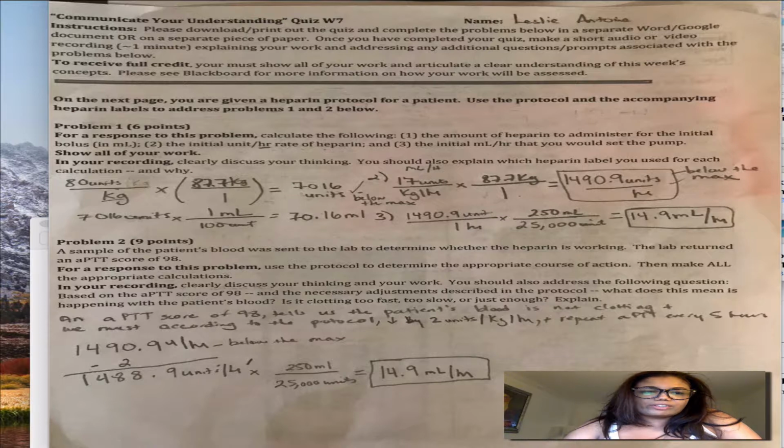We have the conversion of 1 milliliter over 100 units, and crossing out the units again, that brings us to 70.16 milliliters, which I would simplify to 70.2 milliliters.